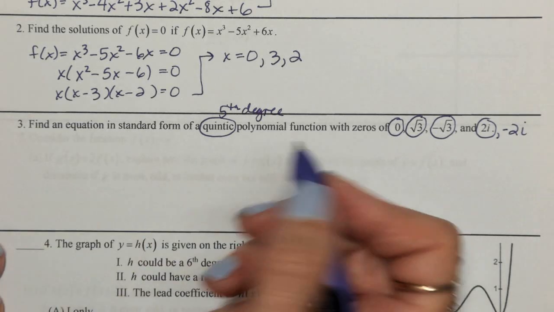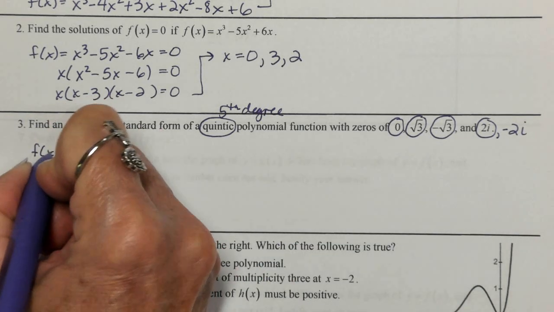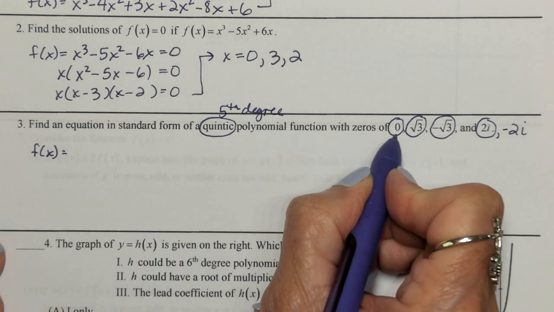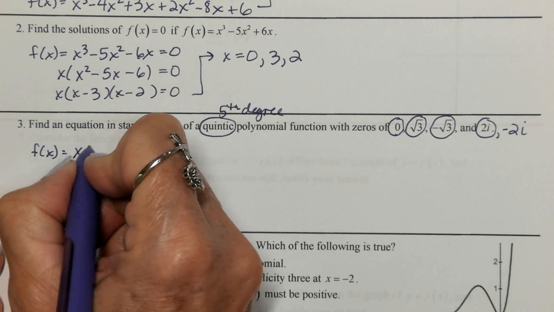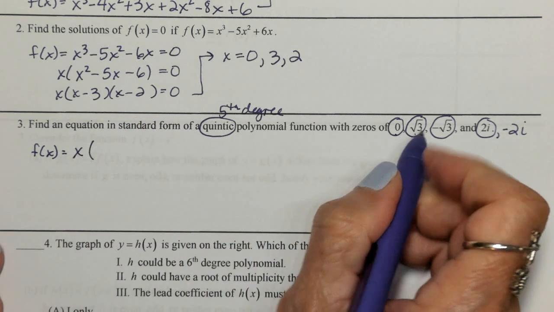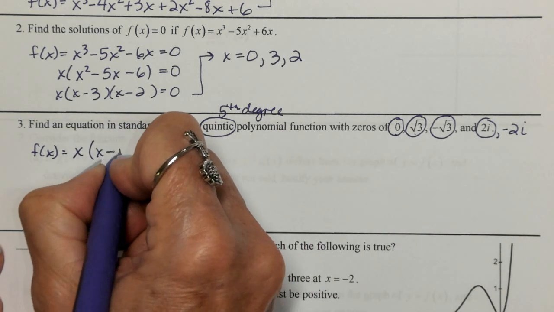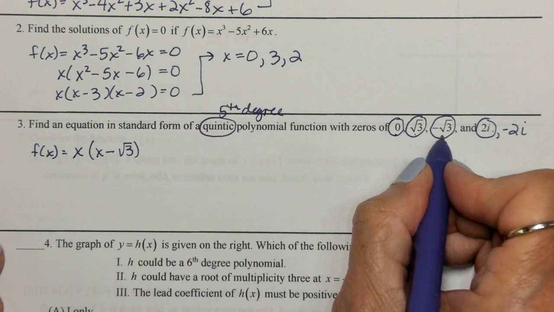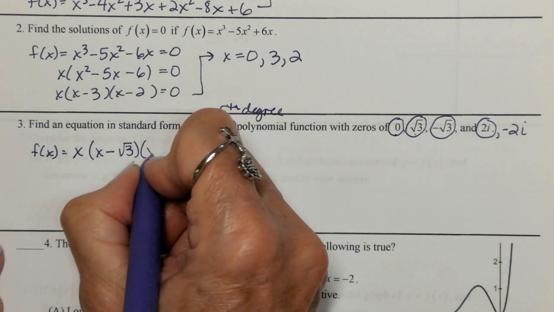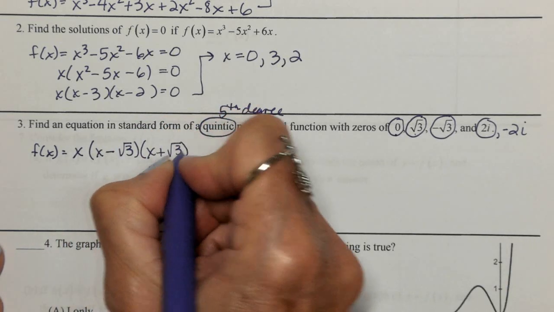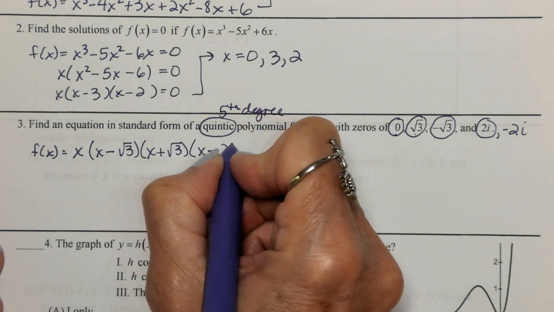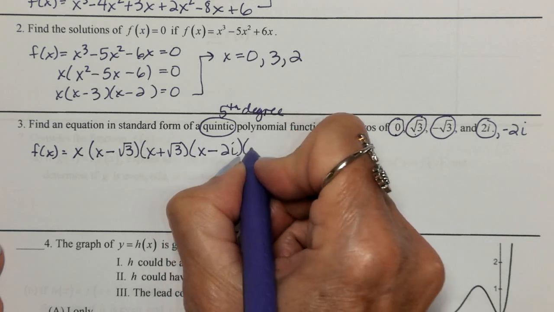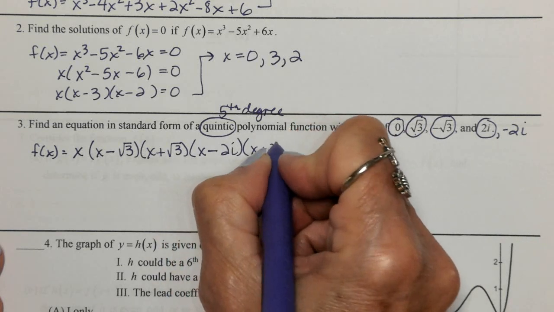So if I want the equation, I'll call it f of x again. The factor when we have a 0 of x is just x. Square root of 3 will be x minus square root 3. Negative square root 3, the factor will be x plus square root 3. 2i, that factor will be x minus 2i. Negative 2i, that factor will be x plus 2i.